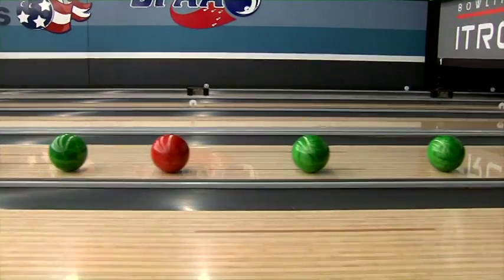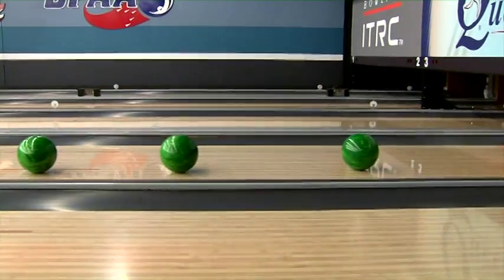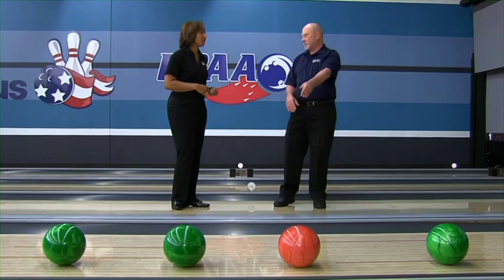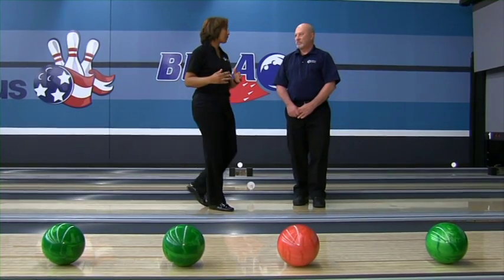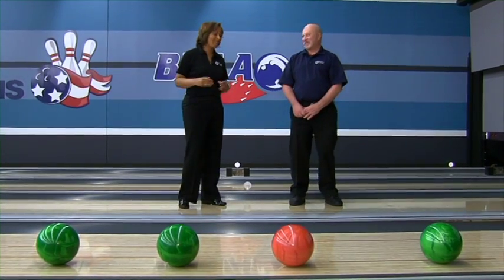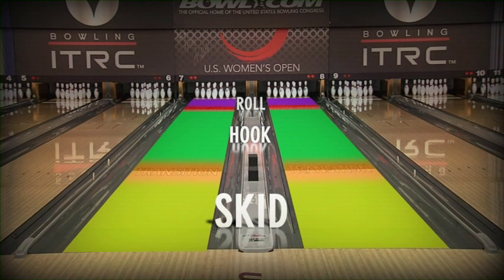So bowlers will see this break point, think that's where the hook phase starts. And if your hook phase starts here, we're in trouble, right? Because then the skid phase has been far too long. Way too long. And as you continue down and we go into the hook phase, we go into another transition. And that transition is going to be going from the hook phase to the roll phase.